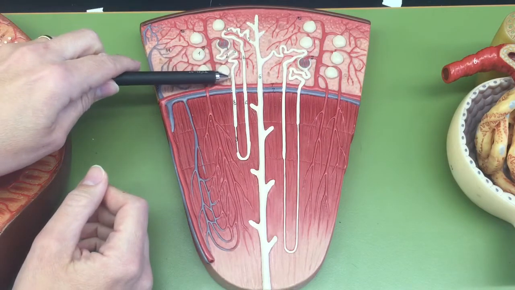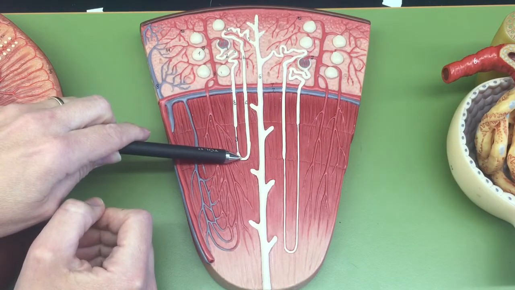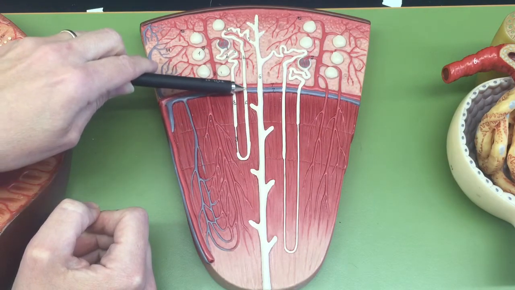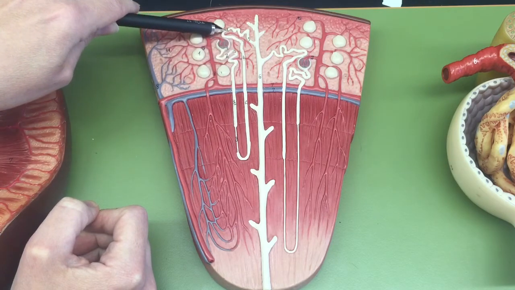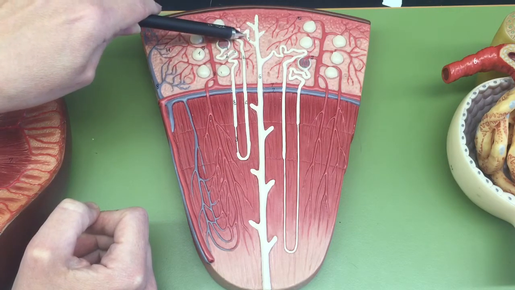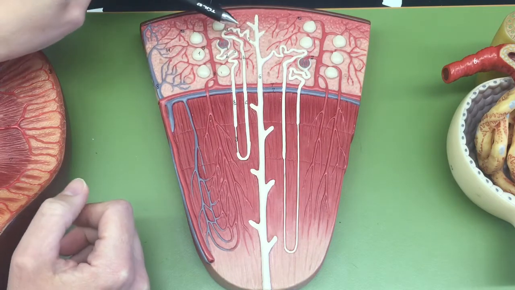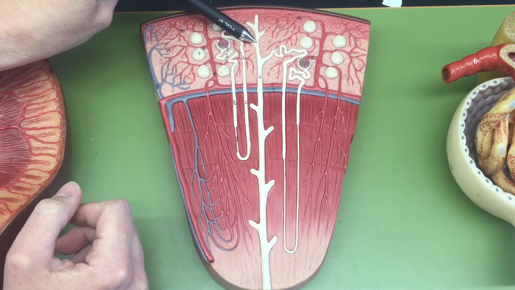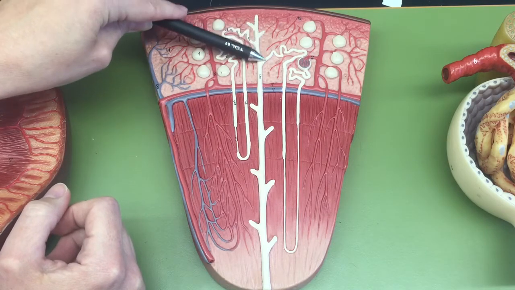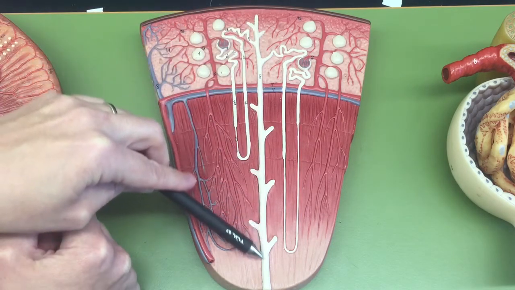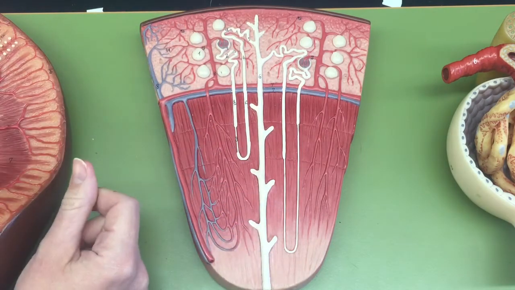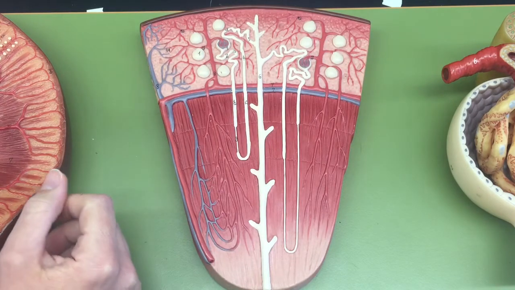And so this first part is the descending limb, and then we have the ascending limb of the loop. And then we go into the distal convoluted tubule. And then finally, the filtrate is pretty much turned into urine by this point. It's going to move into the collecting duct, which is going to bring it down through the renal pyramid, where eventually it'll drain into a calyx and then the renal pelvis.